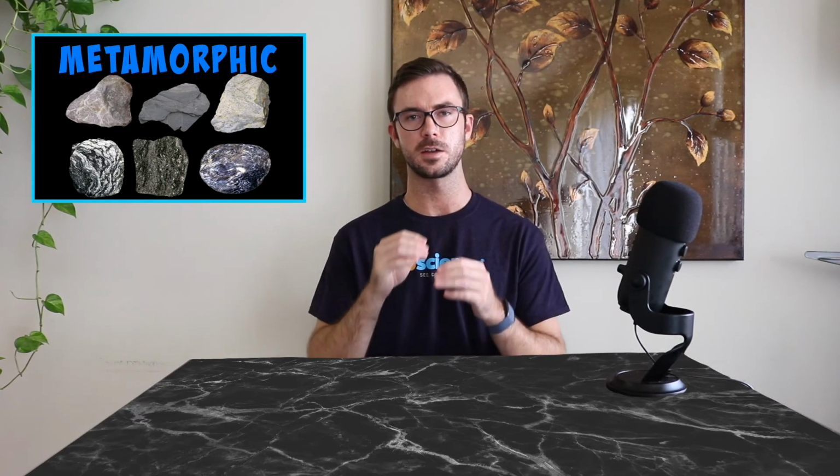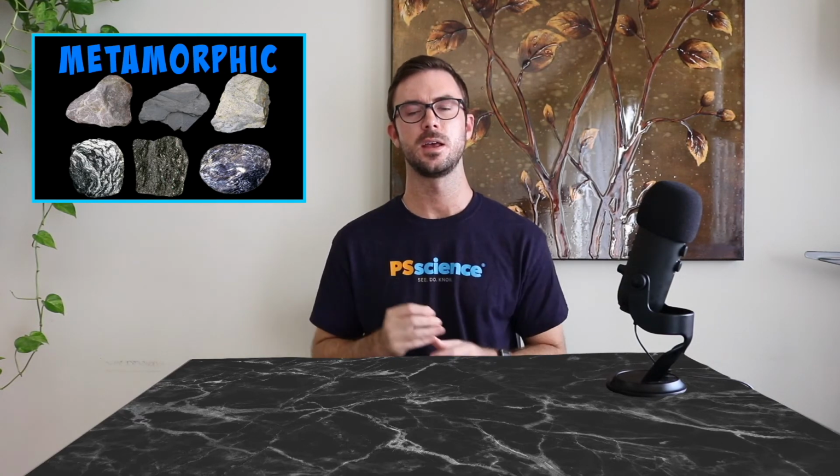A lot of metamorphic rocks have really interesting looks to them. Some other characteristics of metamorphic rocks are that they have flaking layers. A lot of times they're very hard and brittle. And if you take a metamorphic rock and tap it on a surface, you'll typically hear a high clink sound.